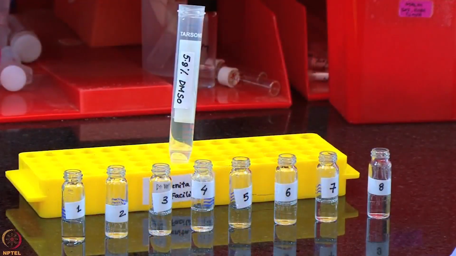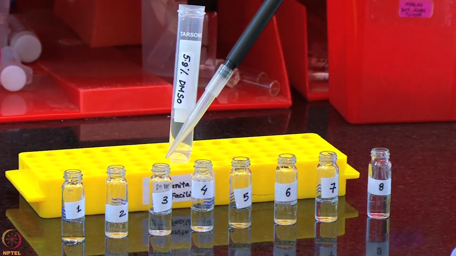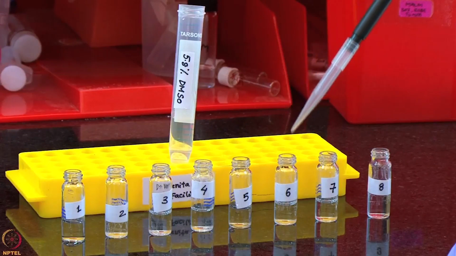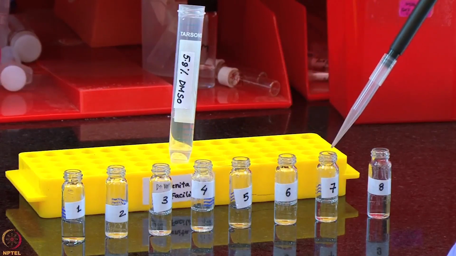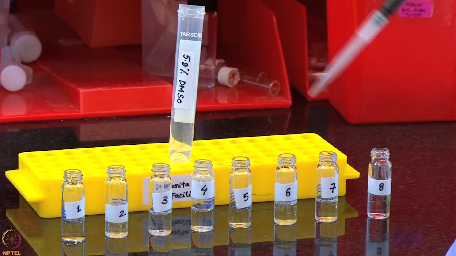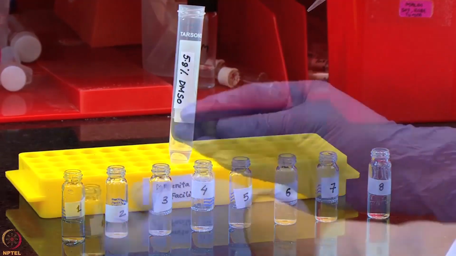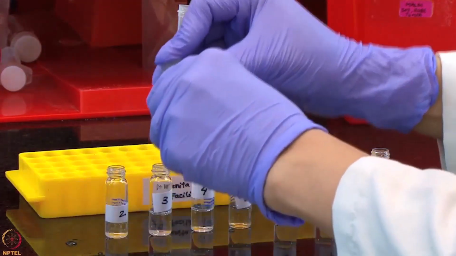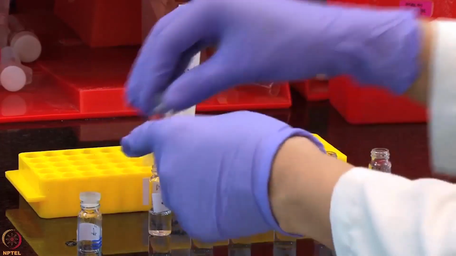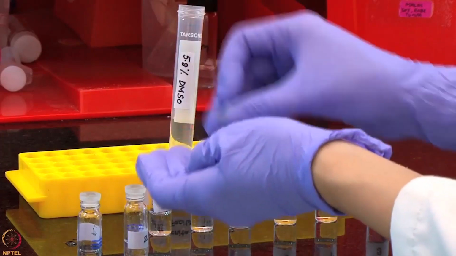Following this, we will add 1400, 1200, 1000, 800, 600, 400 and 200 microliter of 5.8% DMSO in tubes 1 to 7 respectively. We will mix these solutions vigorously and put the lids on and keep them in dark until we are ready with other samples.